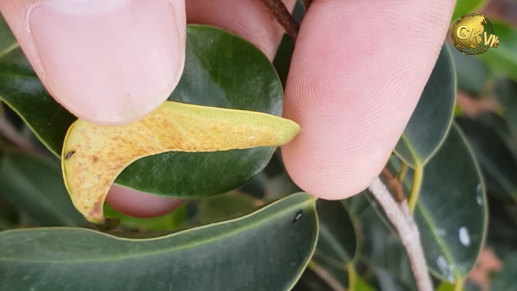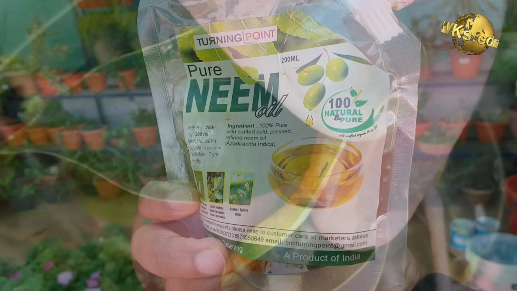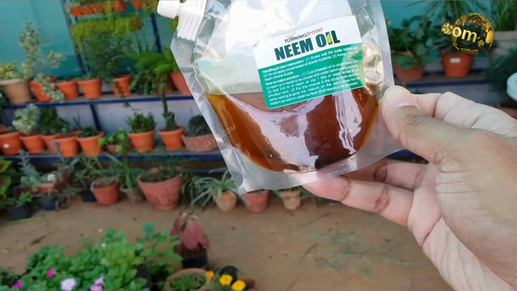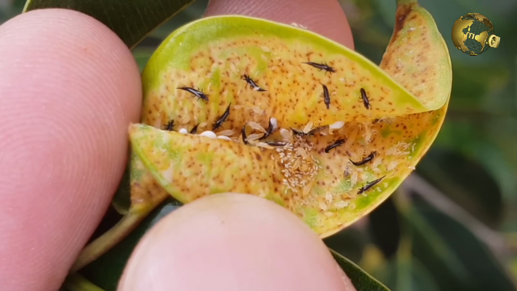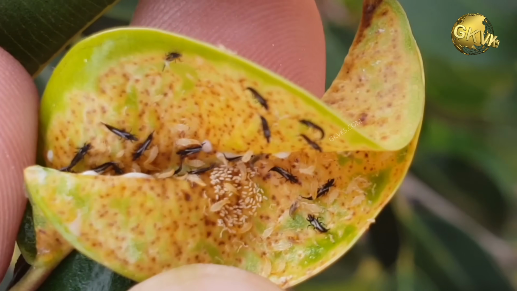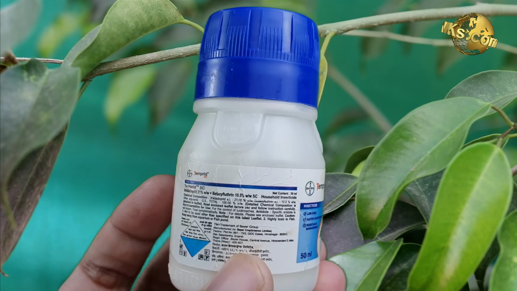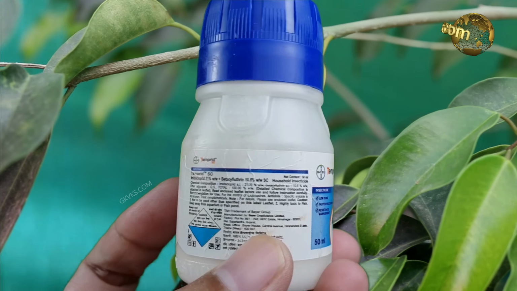So, what's the solution? Firstly, try and remove as many leaves or trim those branches and burn them. Then you can spray neem oil plus liquid soap added with little clove oil or eucalyptus oil weekly twice. If this still persists, then go for chemical sprays like those containing imidacloprid as the last resort.